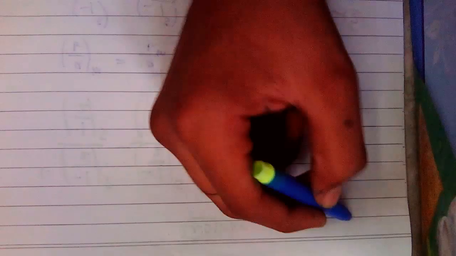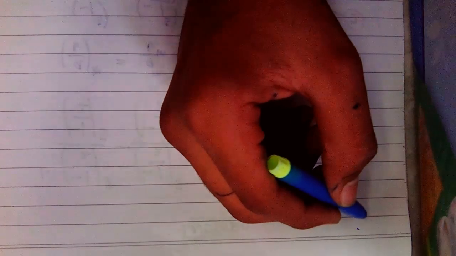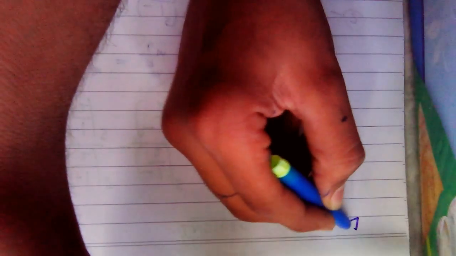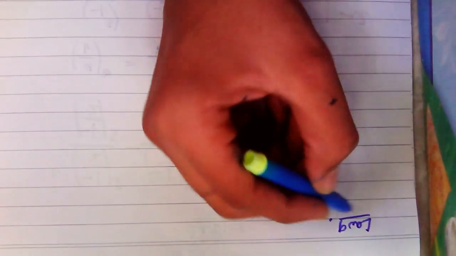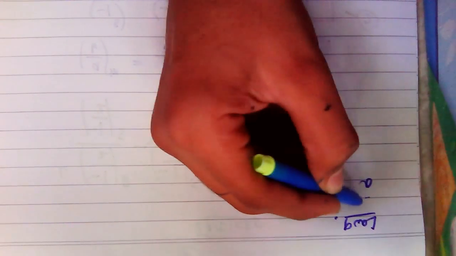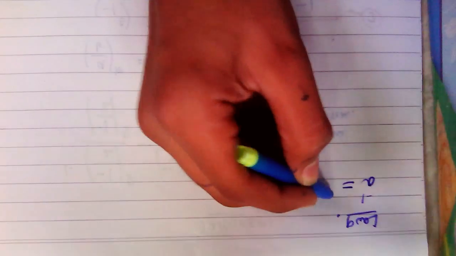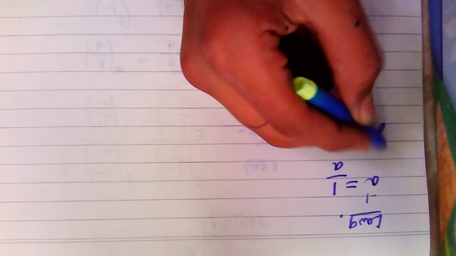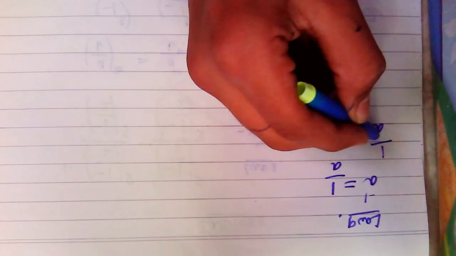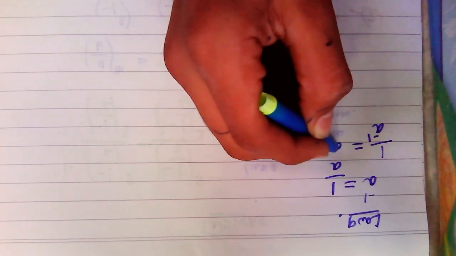And the law 9 tells us that a to the power of minus 1 will be equal to 1 by a, and 1 by a to the power of minus 1 will be equal to a.